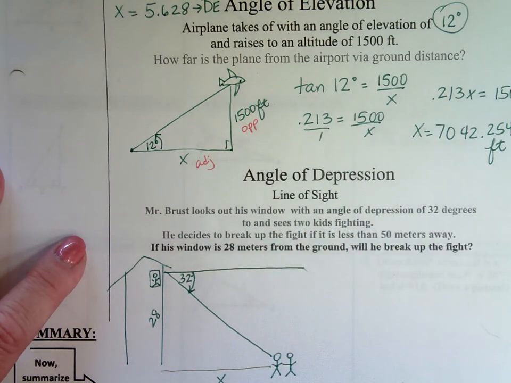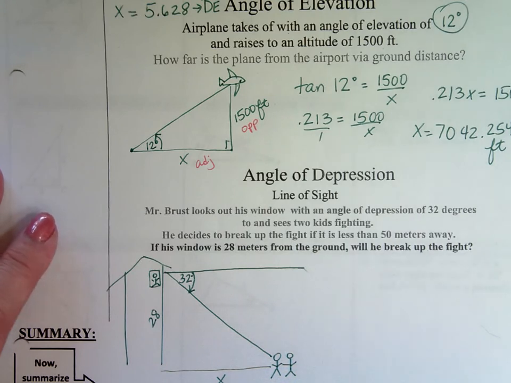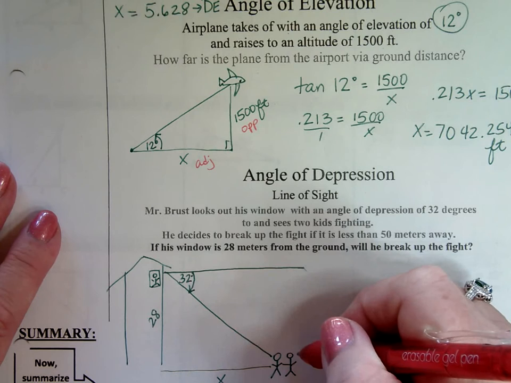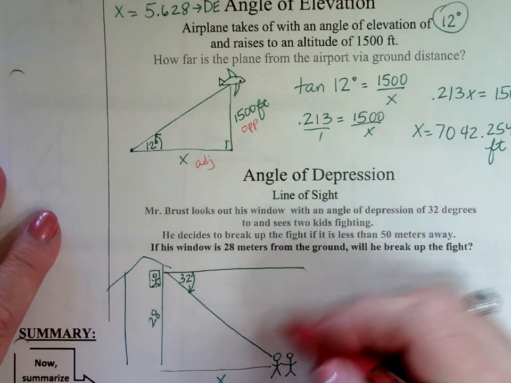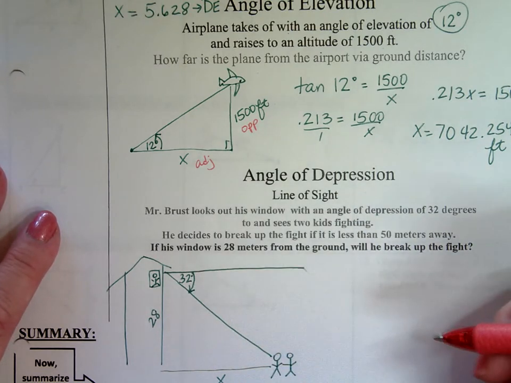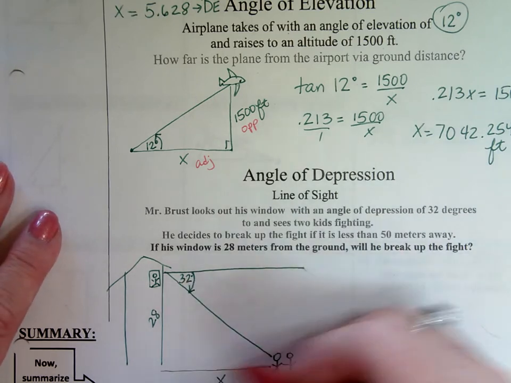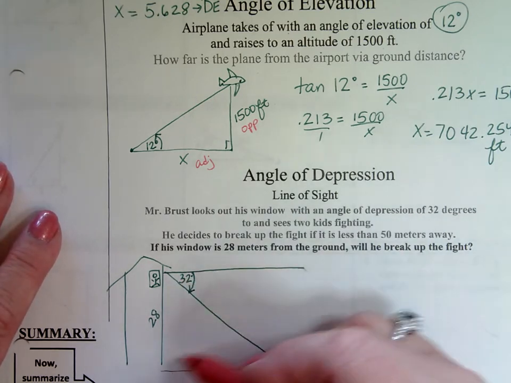Now let's take a trick from geometry. There's two ways you could do this. You could close this in like it were a rectangle and make this 28 and then solve the triangle that way and make the X at the top. I tend to just remember this one rule from geometry. These are parallel lines. When you take it from the horizontal to the ground, they're parallel lines.